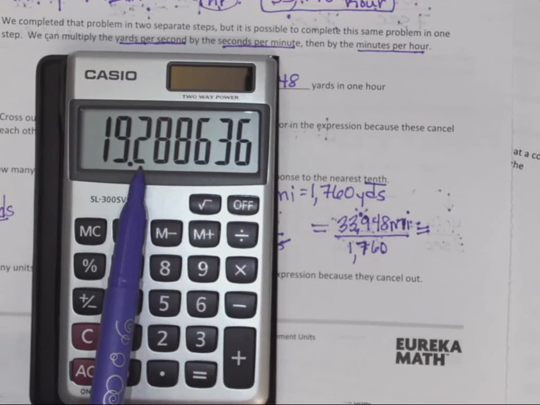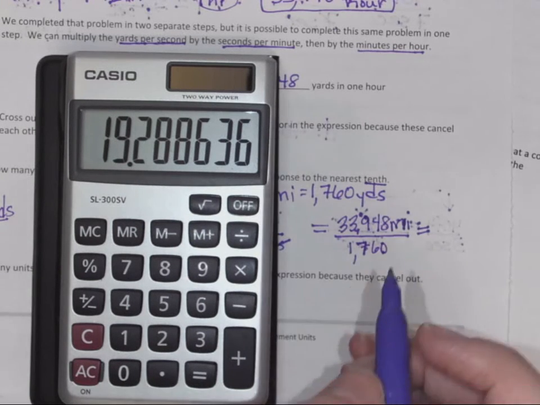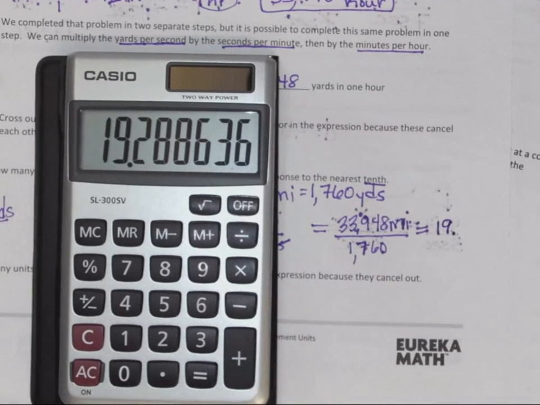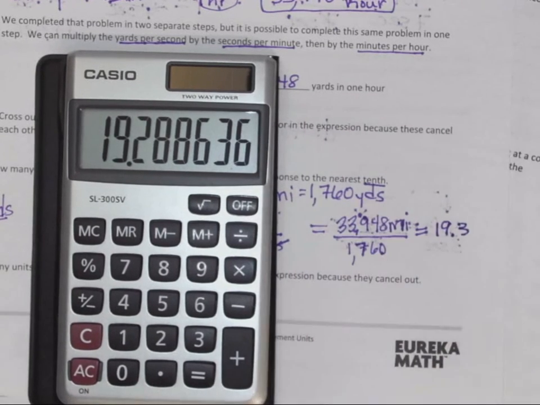So, if I'm rounding to the tenths place, what would my answer be? Amanda, you know. 19.2? 19 point. April? 19.3. Now, why is it 3 and not 2?